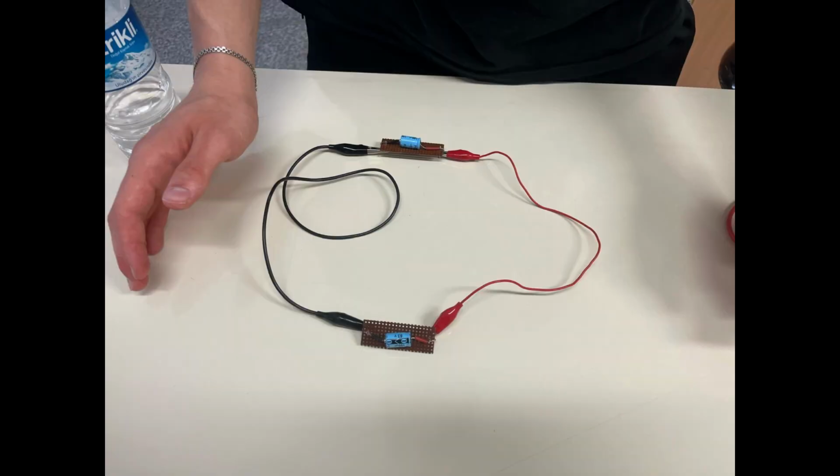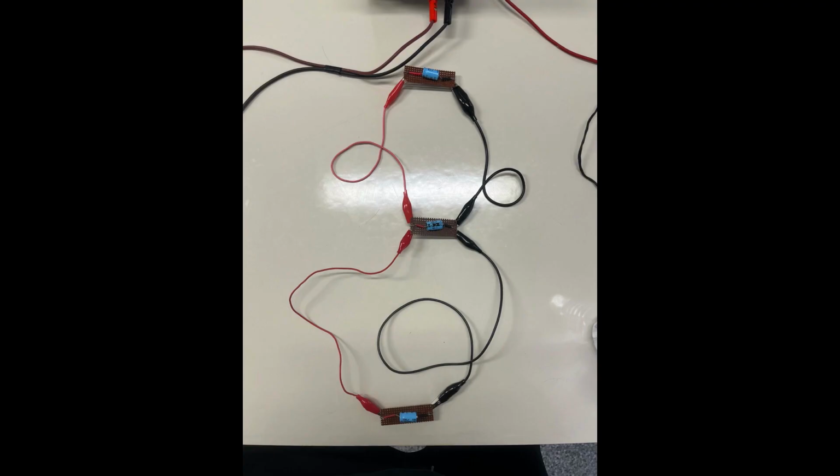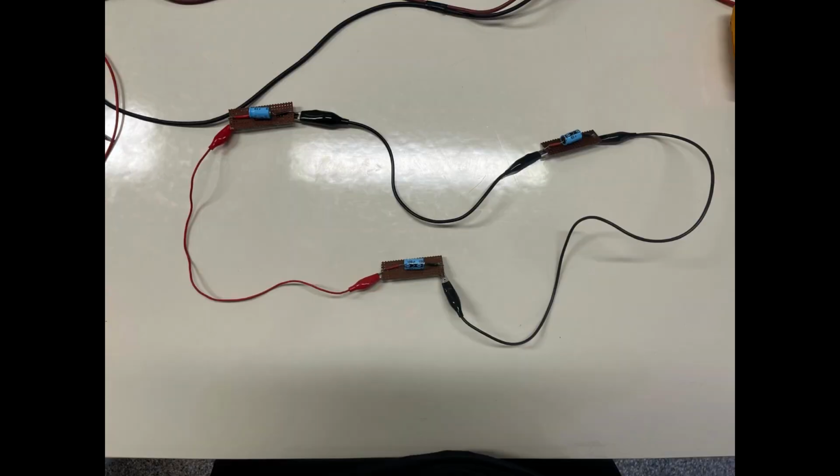Three different conditions are observed through the experiment. First case is this photo. Two capacitors are connected to each other and the values are calculated. And in the second case, three identical capacitors are connected in parallel and values are again calculated. In the last condition, capacitors are connected to each other like this.